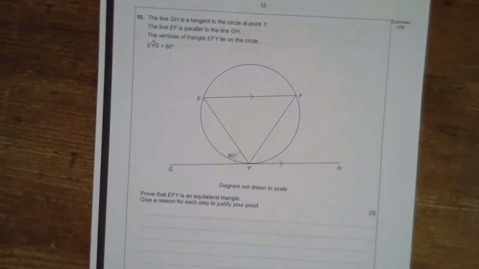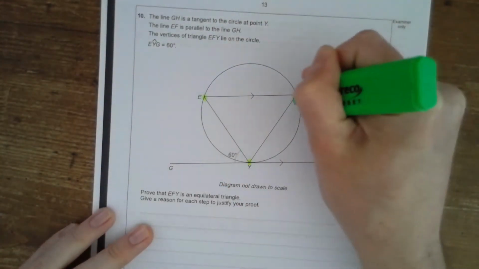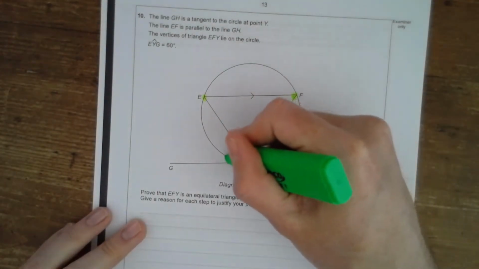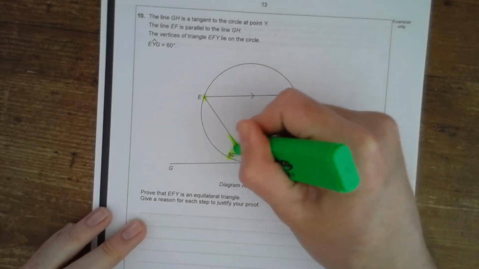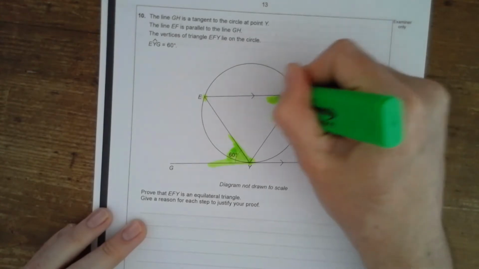Okay then, next question. Question number 10. It says, the line GH is a tangent to the circle at point Y. The line EF is parallel to line GH. The vertices of a triangle lie on the circle. Now, I tend to call that a cyclic triangle. Okay, if we're looking at a cyclic triangle, then we should know that this angle here, using circle theorems, is the same as this angle up here.